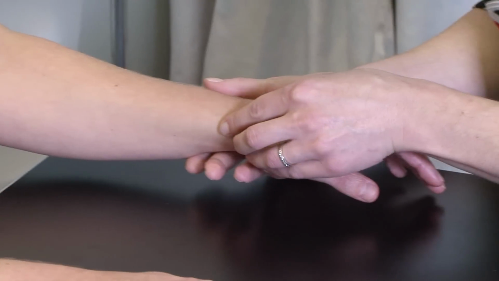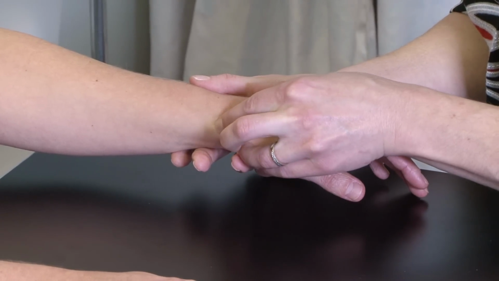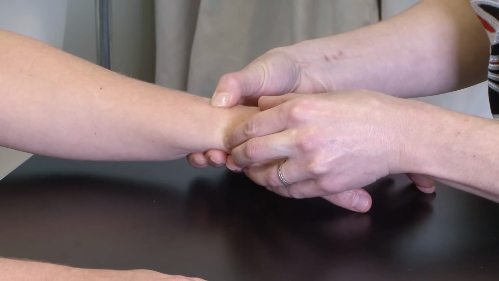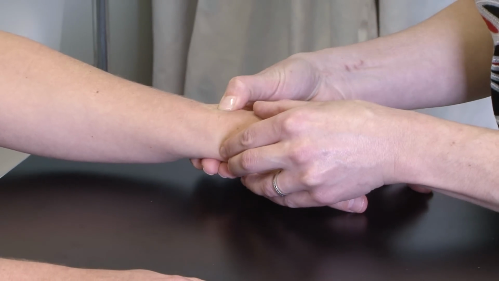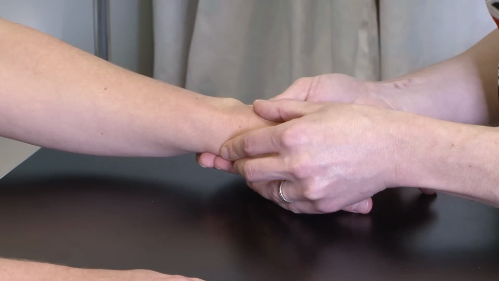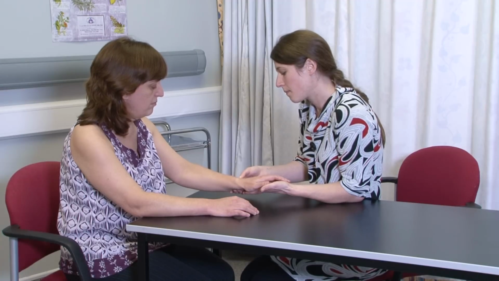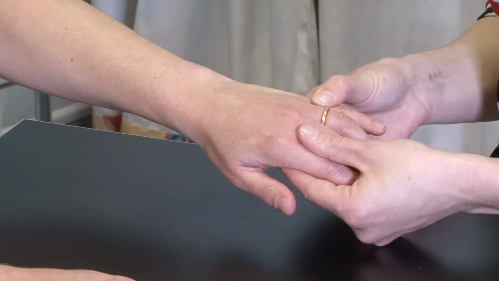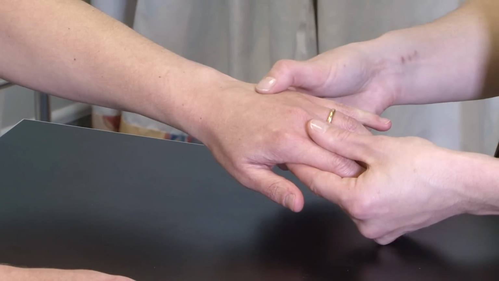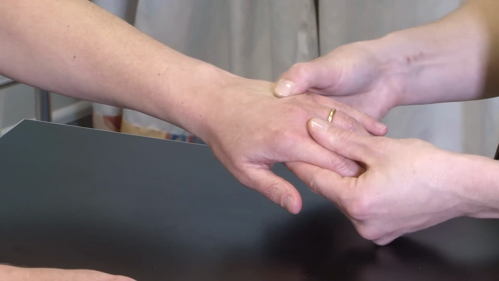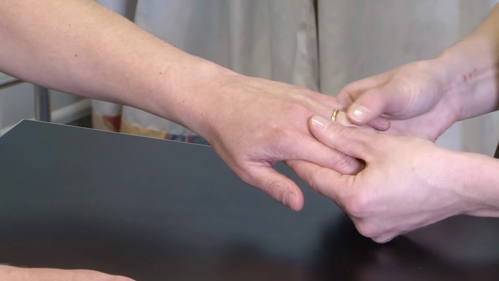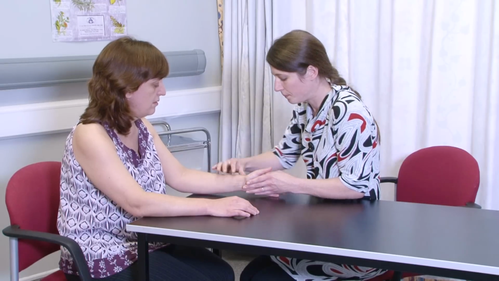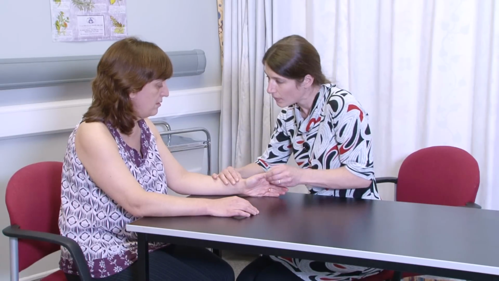At the wrist, the examiner palpates around the distal radius, ulnar styloid and across the carpal bones, leaving the area that the patient states is painful until last. The metacarpals of the hand and fingers are systematically checked. Then the thumb and first metacarpal are palpated.